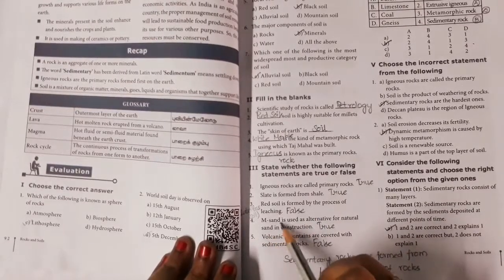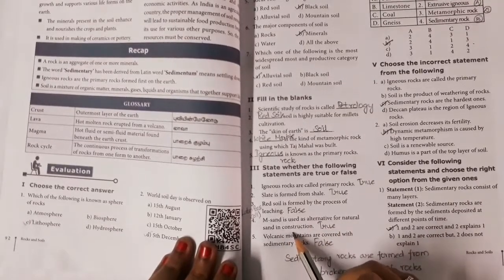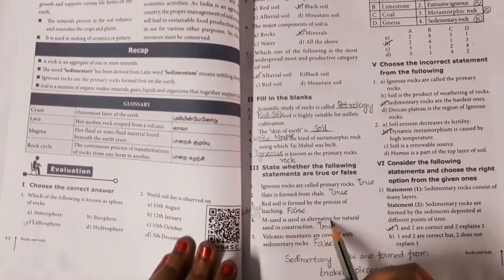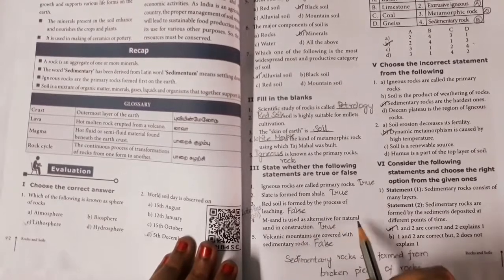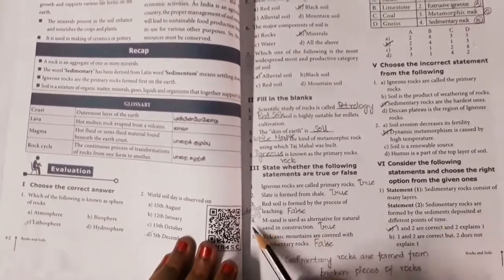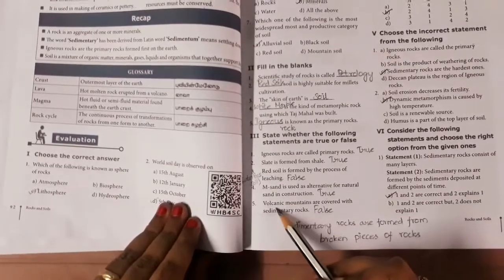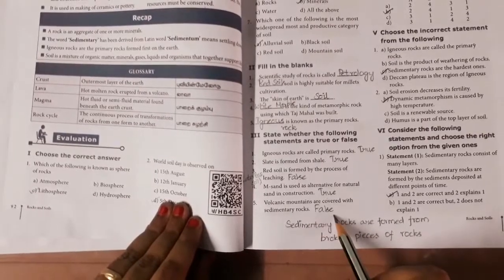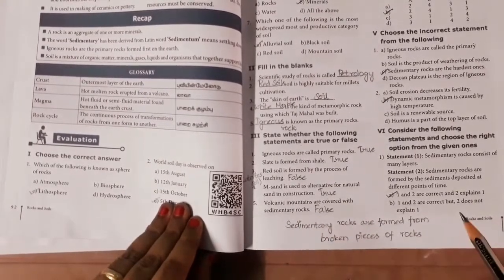Fourth one. M sand is used as alternative for natural sand in construction. Yes, we all know this, right? M sand is used as an alternative to natural sand for construction. So it is true. Fourth one answer is true. Next, fifth one. Volcanic mountains are covered with sedimentary rocks. False. Fifth one answer is false. Okay.